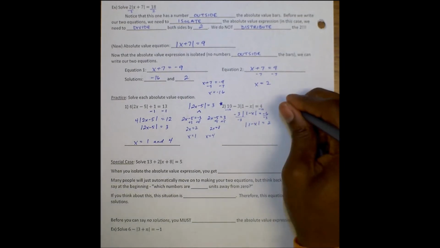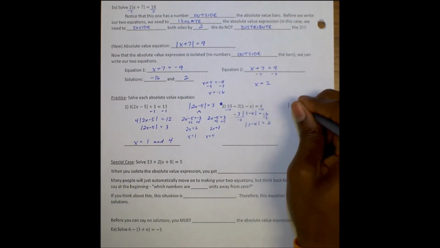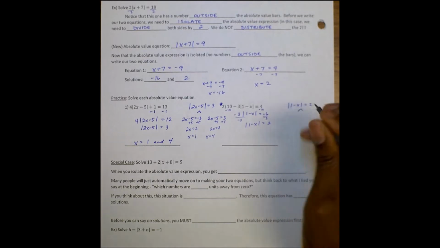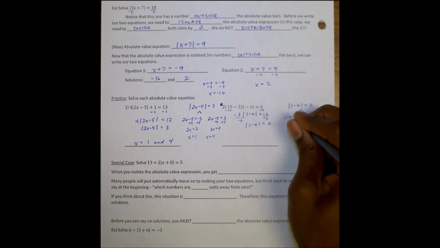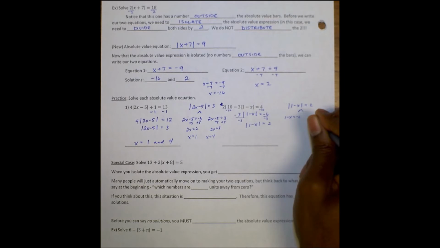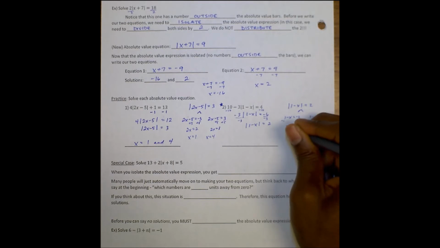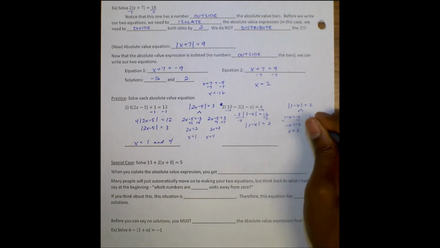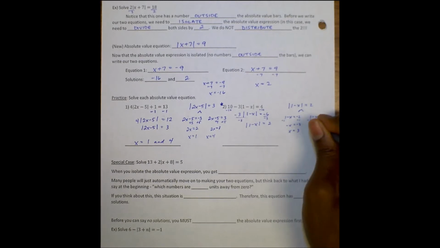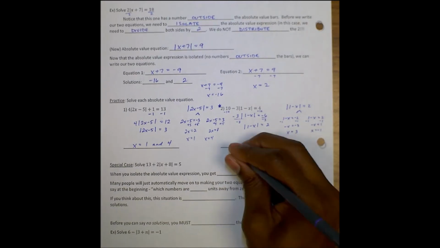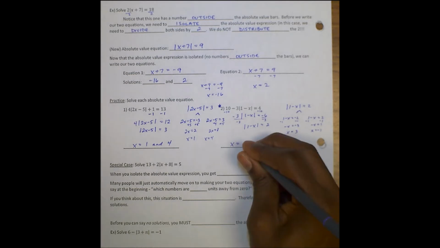Okay, so we have the absolute value of 1 minus x equals 2, and then we split our problem. 1 minus x could equal negative 2, 1 minus x could equal positive 2. And we just solve for both of them. Subtract 1 on each side, negative x equals negative 3, and so divide by negative 1, x equals 3. Here, subtract 1 on each side, negative x equals 1, divide by negative 1, x equals negative 1. And so our two solutions, x equals negative 1 and 3.